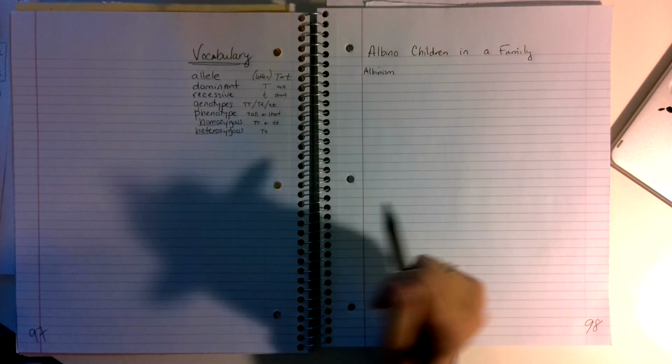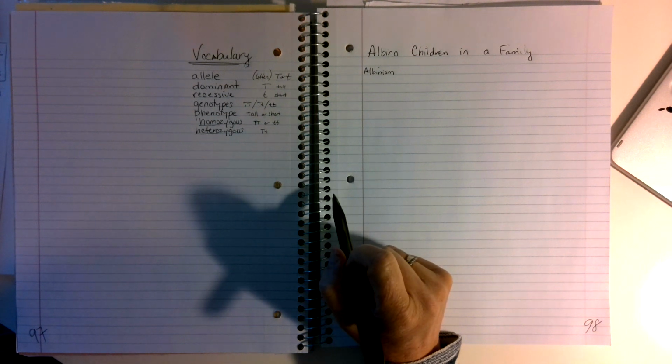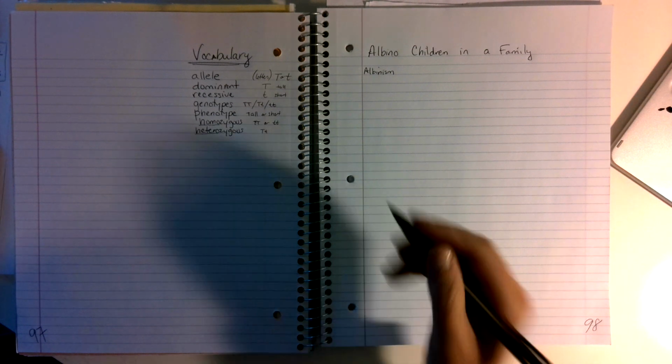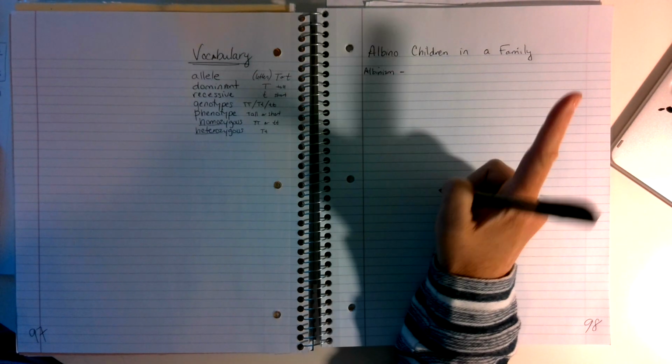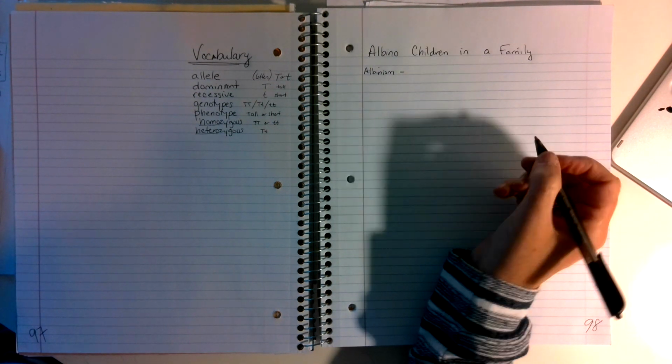There's quite a few different types of albinism. What we saw in the Brazilian family was a pretty strong presentation of this particular trait, but it's caused by one single gene that disrupts the amount of melanin that's produced.